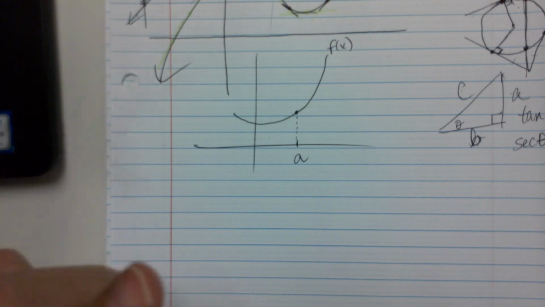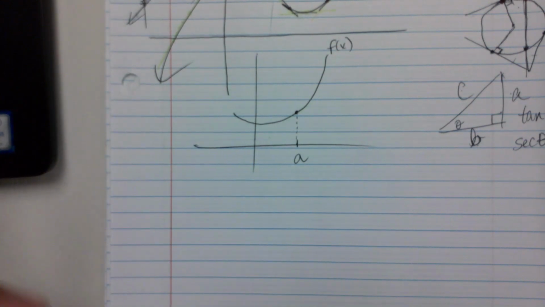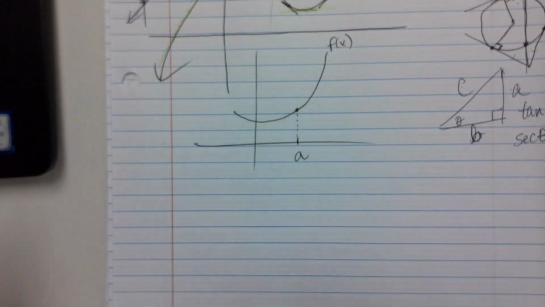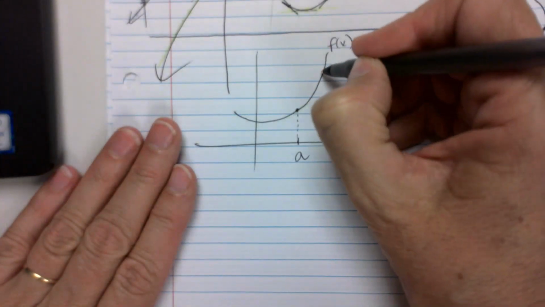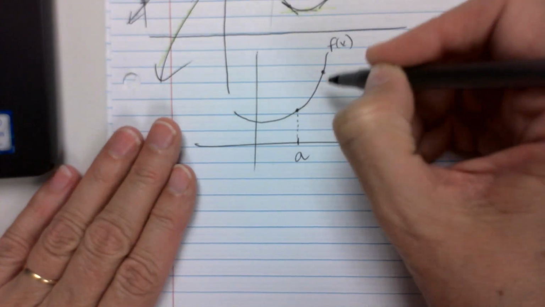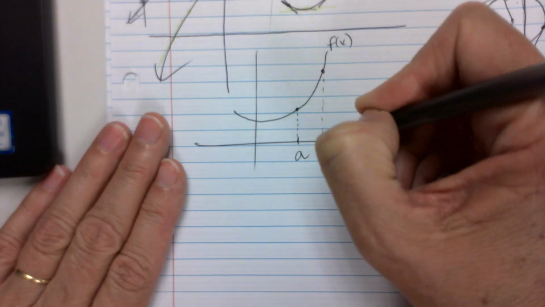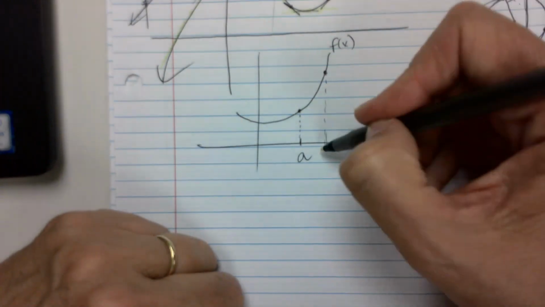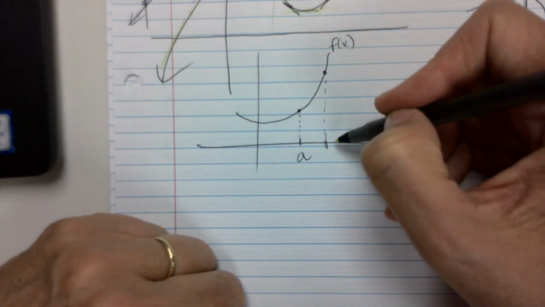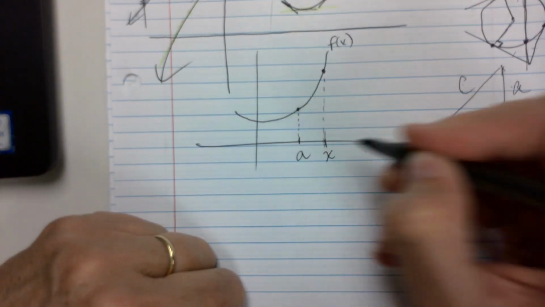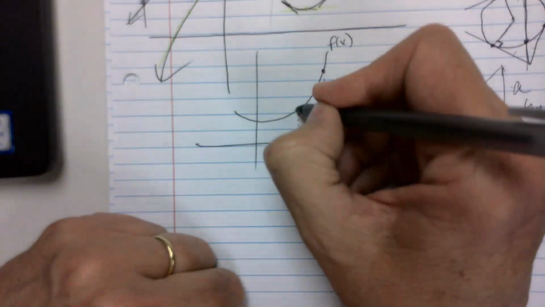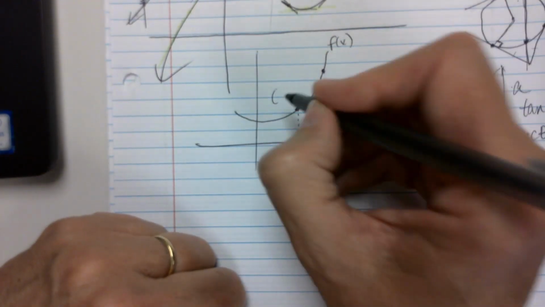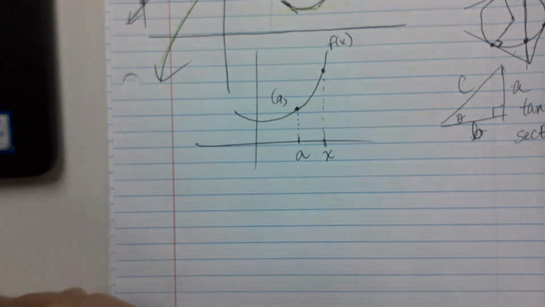I don't want you to just estimate at this particular point, because your A may be at a different place on your curve. But I want to come over here and call this random point X. Give me the coordinates of this point, if this is the function f of x. This is A, comma, what?